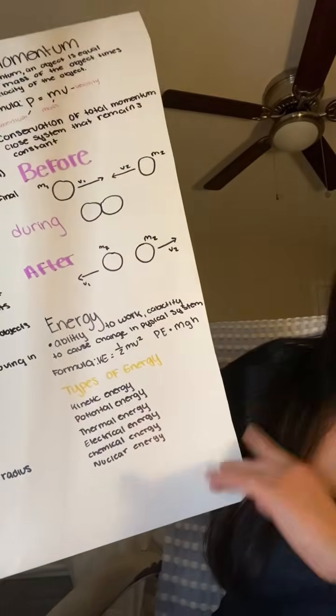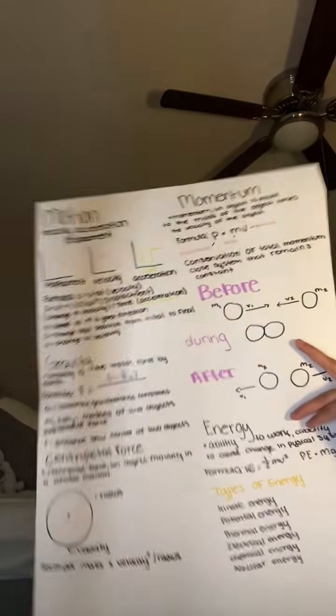But the ones that we've been taught so far throughout the year, and mostly used, were kinetic and potential energy. And these are the 5 concepts of physics that we have learned throughout the year.